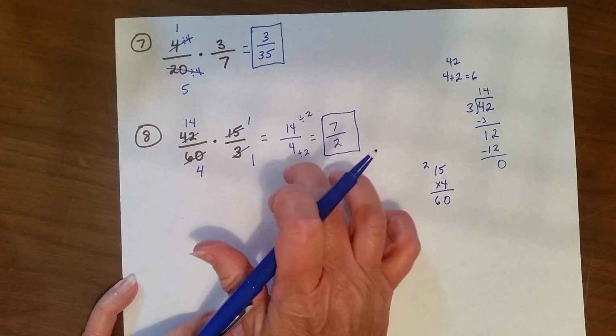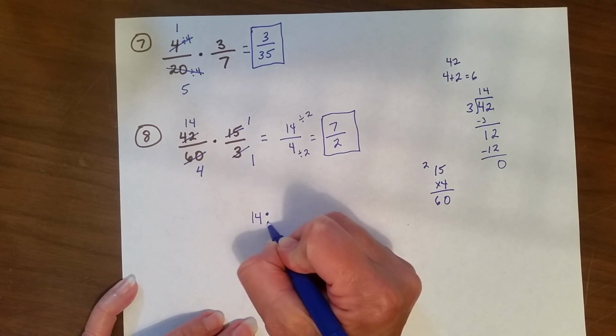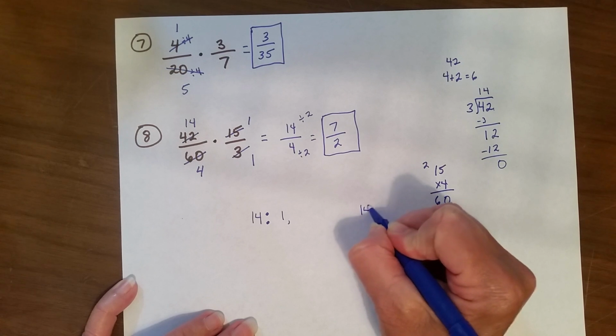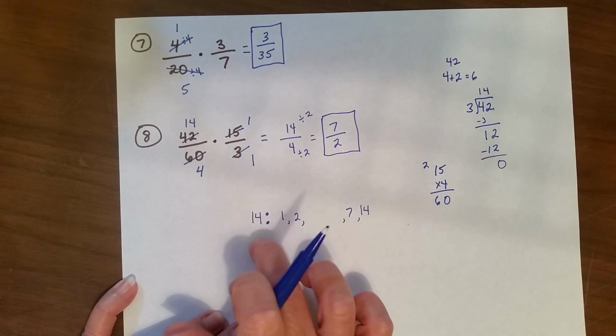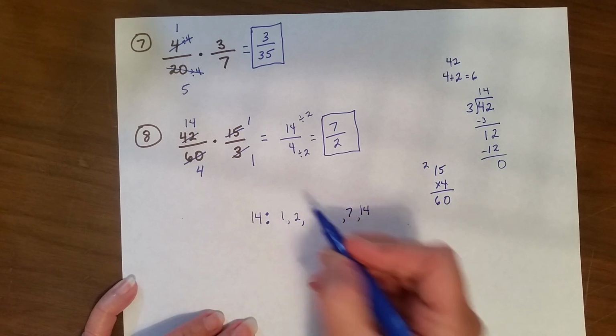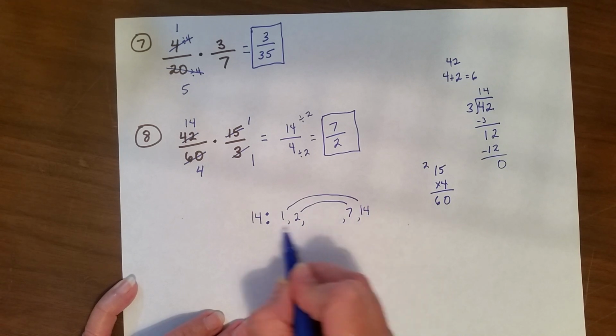Okay, just real quick, if you want to remember, we would list the factors of 14. 1 and 14, 2 and 7, not 3, not 4, not 5, not 6. So the rainbow factorization method, these are the factors of 14.